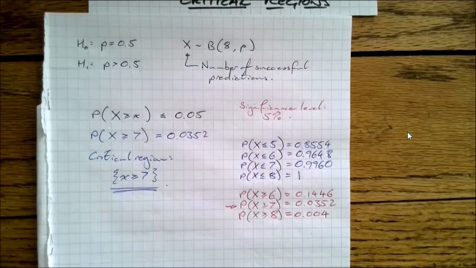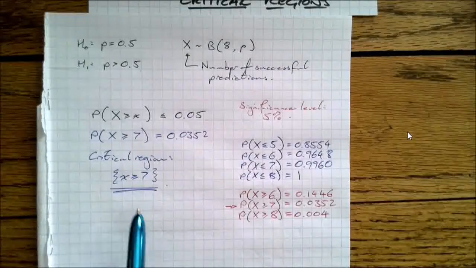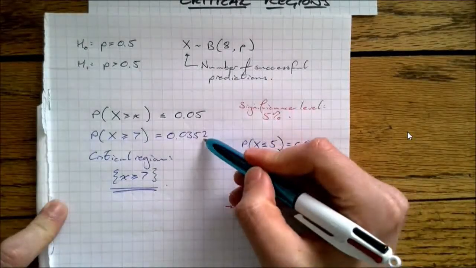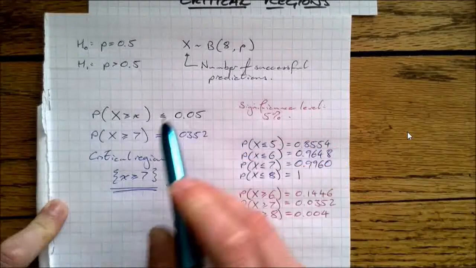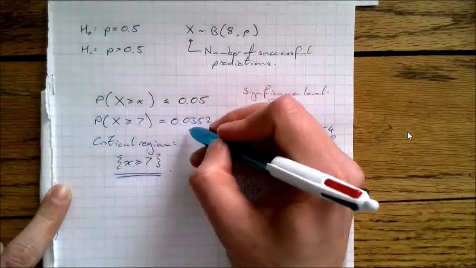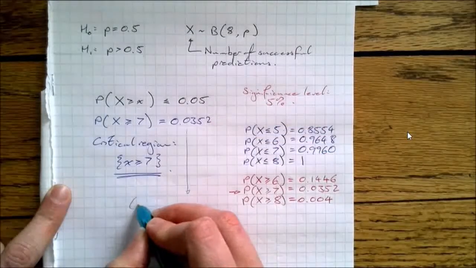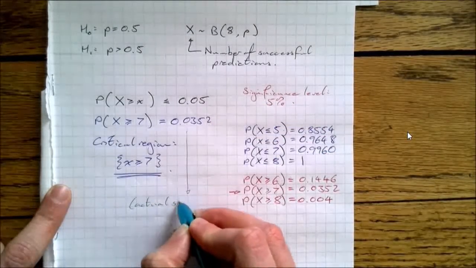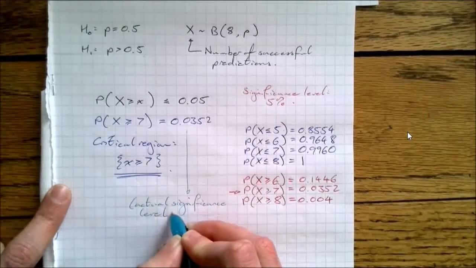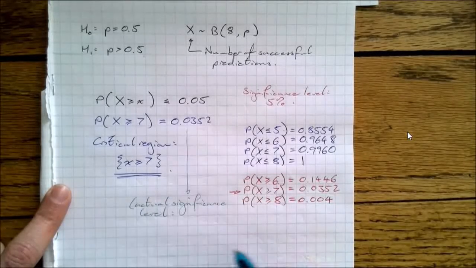Fantastic. So now if he does the test and actually gets greater than or equal to 7, we can say that we are 95% confident that he is psychic, or at least there might be something going on. Note quickly that the actual value of the probability wasn't 0.05, it was the first one that was less than it. But the actual significance level, and that's a term that you need to know, is 3.52%.